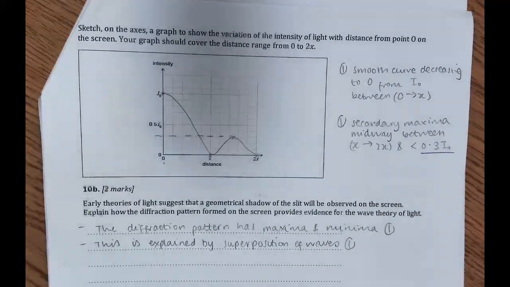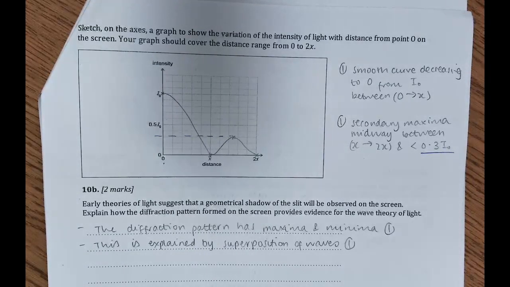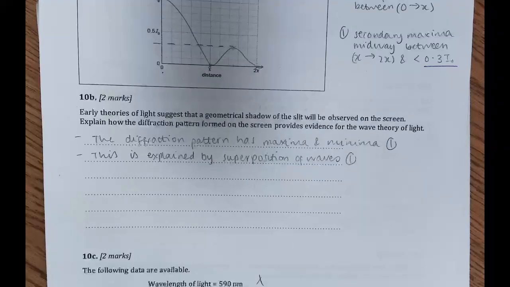We did discuss this when we were going through the minutiae of what they want from graphs. In 10b, early theories of light suggest that a geometrical shadow of the slit will be observed on the screen. Explain how the diffraction pattern formed on the screen provides evidence for the wave theory of light.